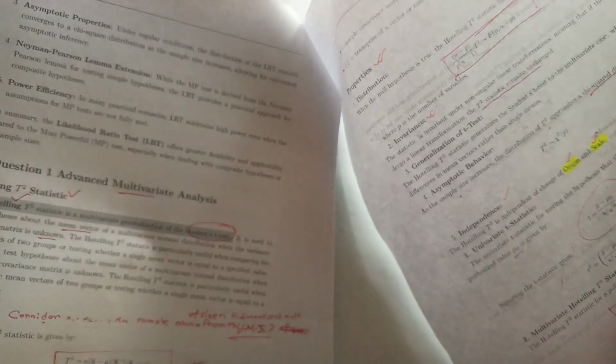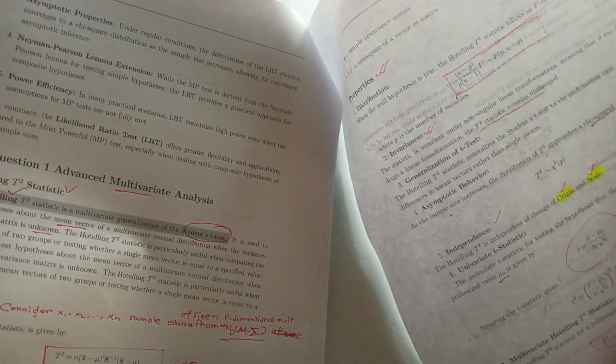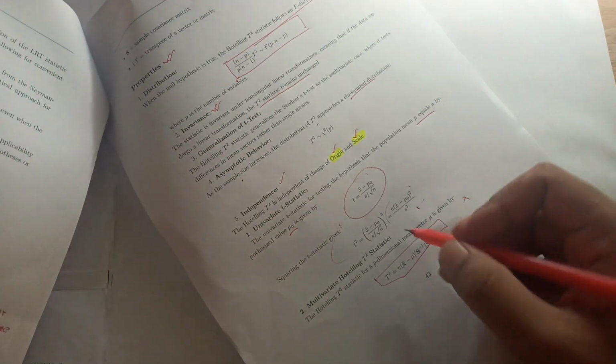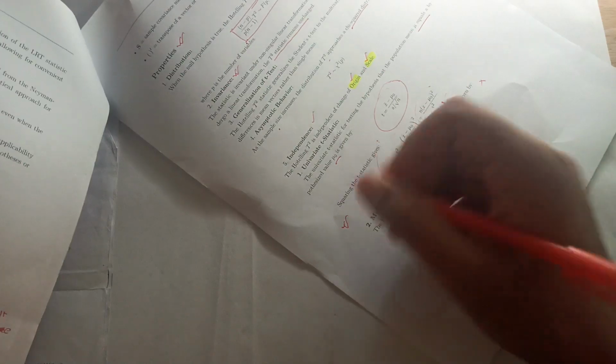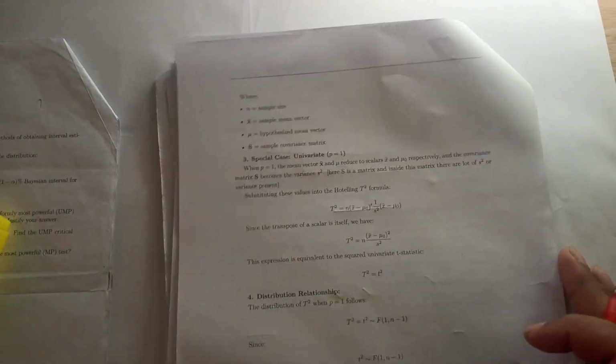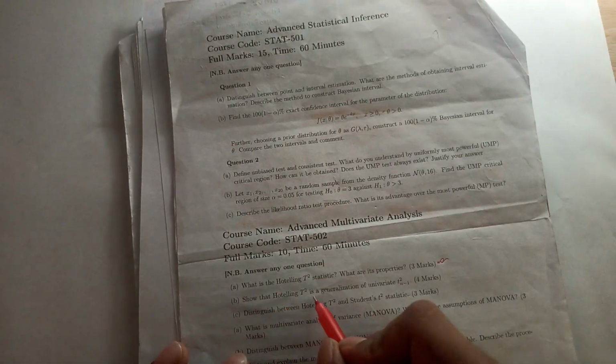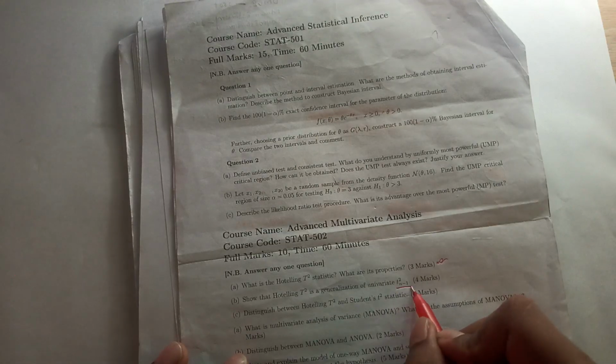Okay, the properties were up to this point, and now we are talking about a special case. Now we will answer this question: show that Hotelling t-square is a generalization of univariate t-square with n minus 1.